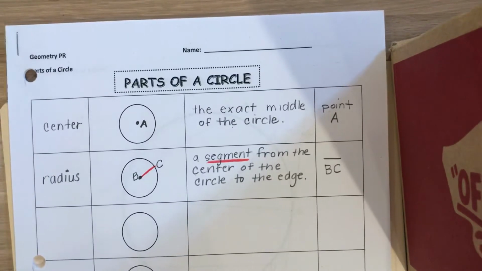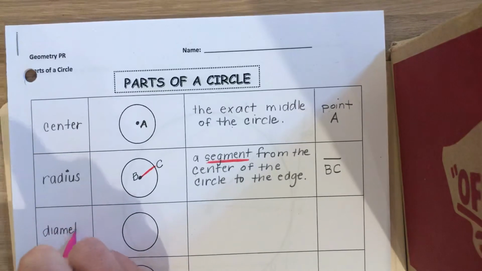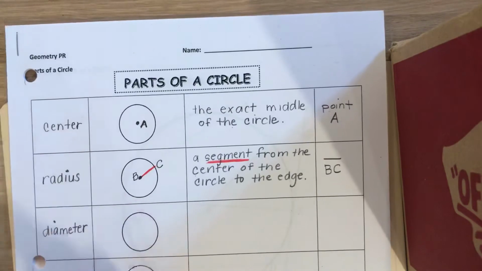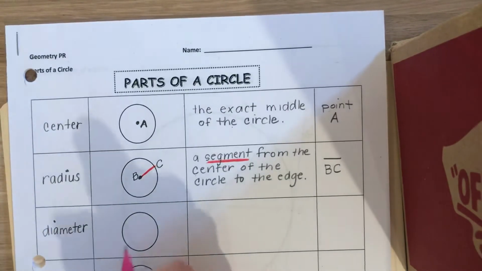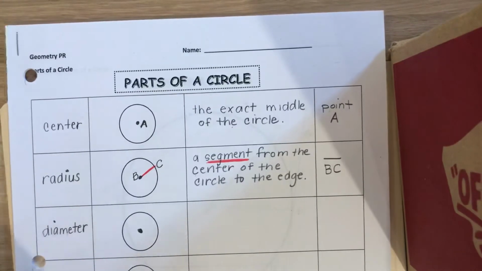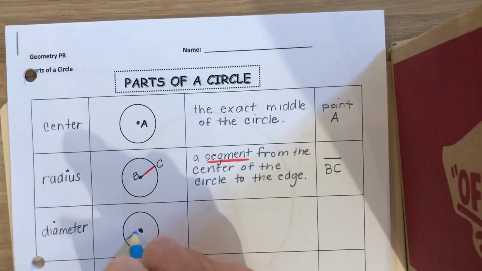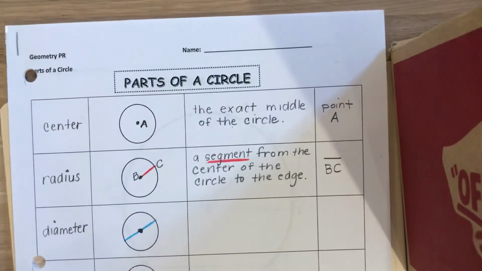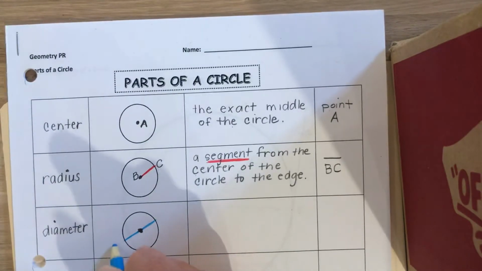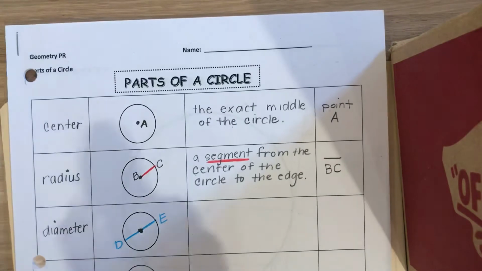What follows a radius is a diameter. And the diameter goes through the center of a circle, but it extends all the way through the circle. It could look something like this. I'm going to call this diameter DE, but there still will be a center point in the middle.